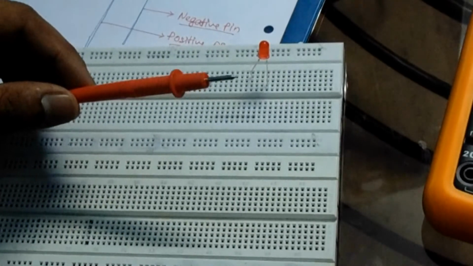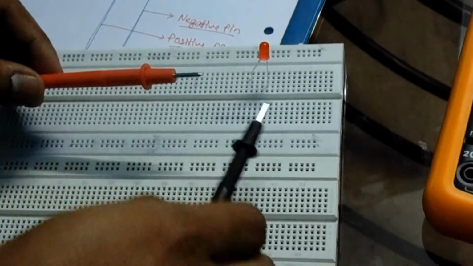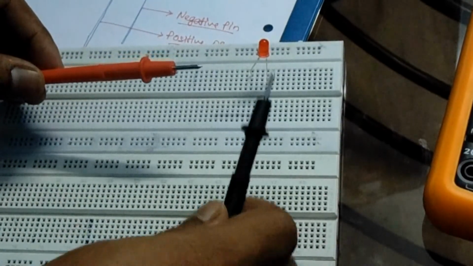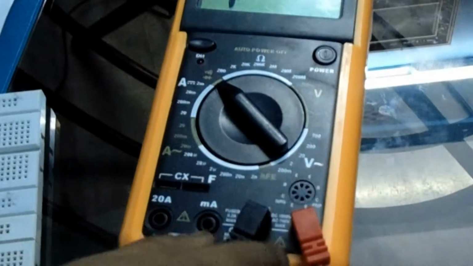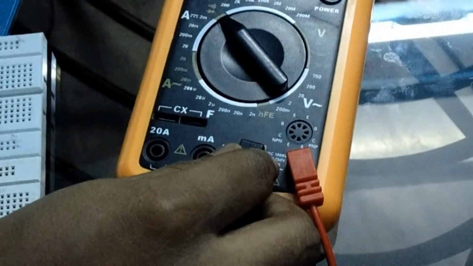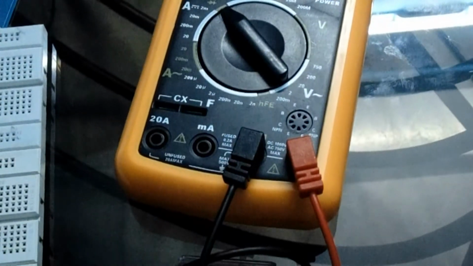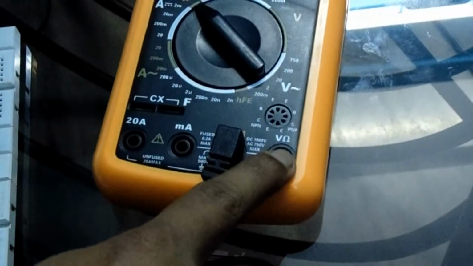This is the positive lead of the multimeter which is analogous to a battery positive terminal, and this is the negative lead of the multimeter which is analogous to the negative pin of the battery. Now the negative lead of the multimeter is connected to the COM terminal which is the common mode negative, and the positive lead is connected to the voltage/ohm terminal. It is the positive terminal.